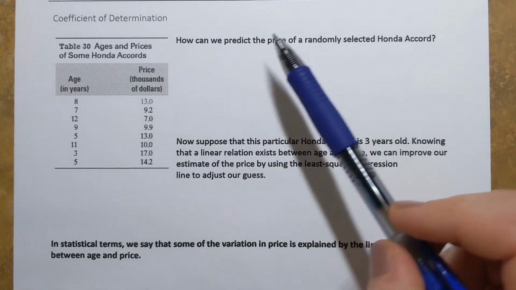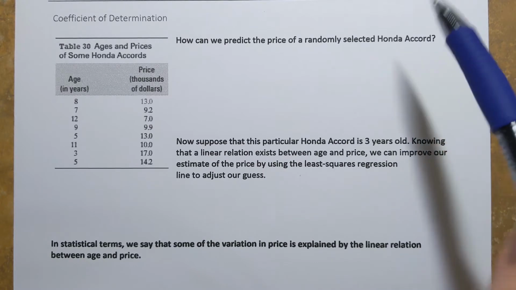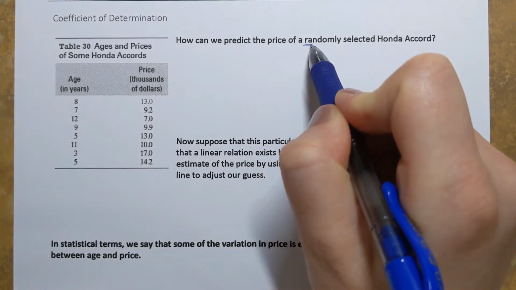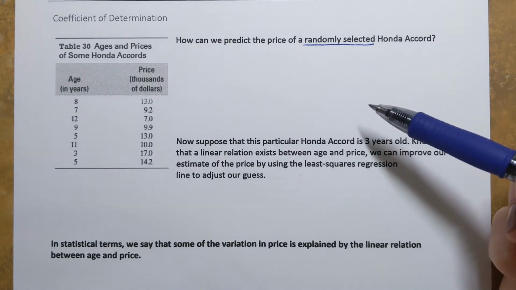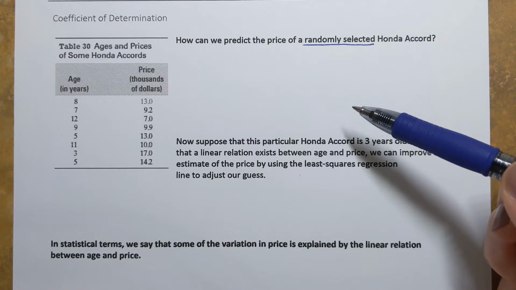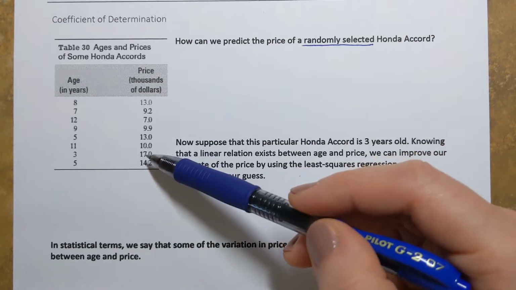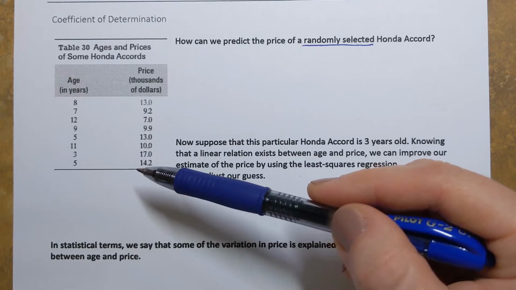The first question is, how can we predict the price of a randomly selected Honda Accord? Notice the words randomly selected. It means that we're not concerned about the age of that car. Well, to estimate or predict the price of a random Honda Accord, we can compute the average price, or we say the mean price.